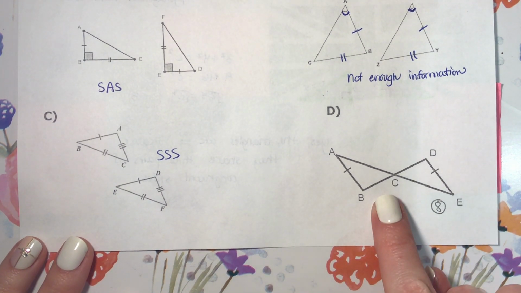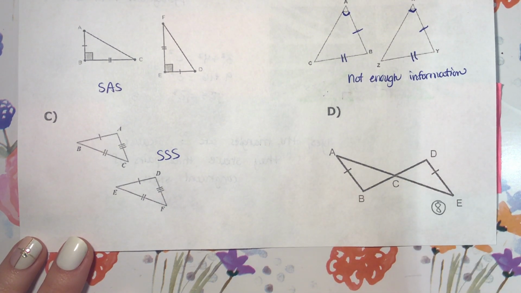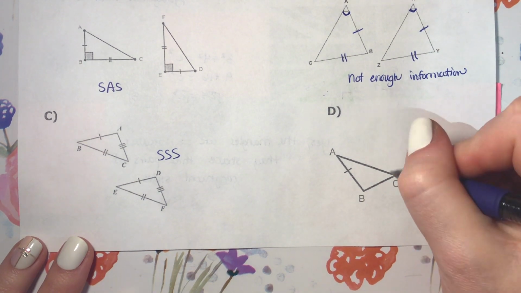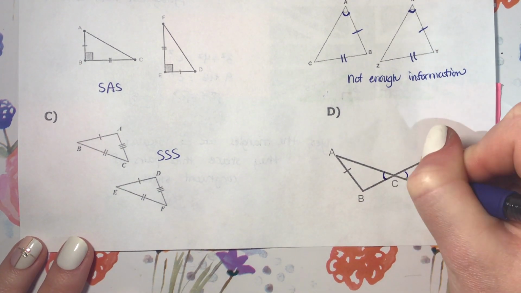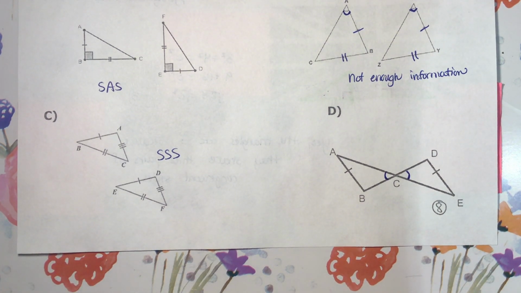Let's look at this last image. I have a pair of congruent sides, and it looks like that's just about it. But I do have one more thing that I could say. This angle and this angle are congruent because of vertical angles. But that is all that I am able to mark on this image.